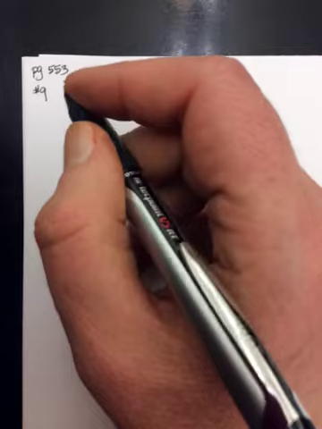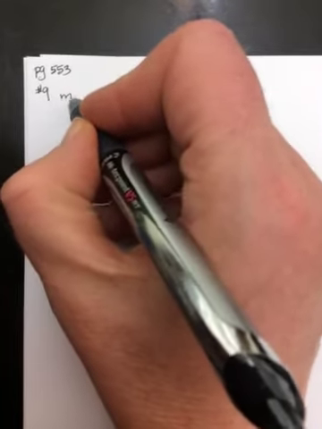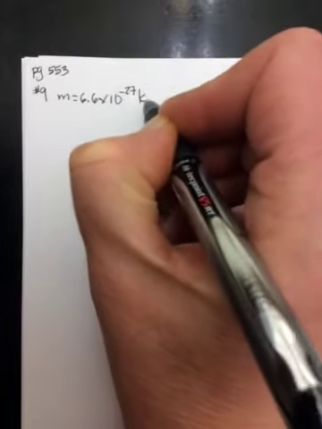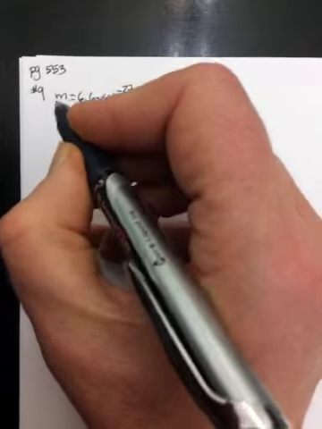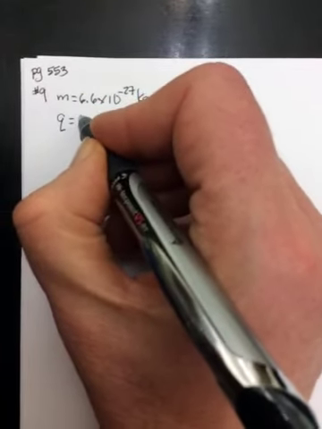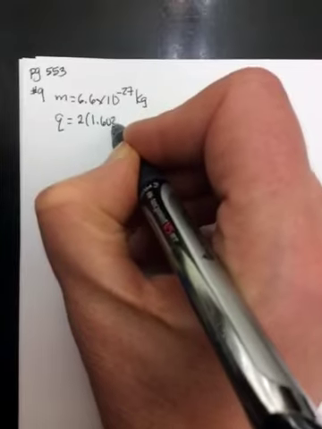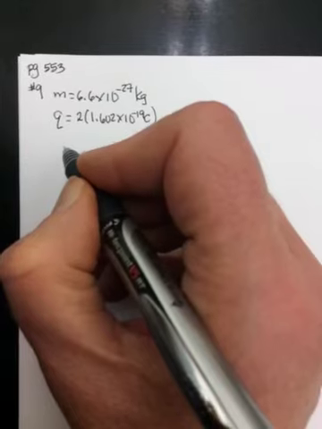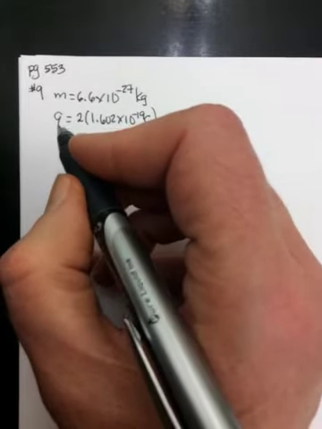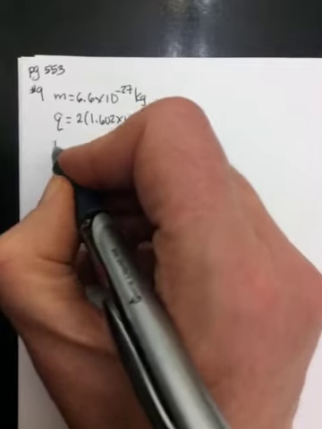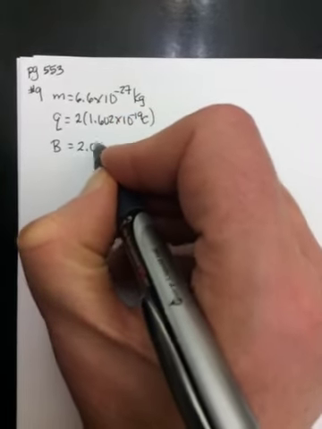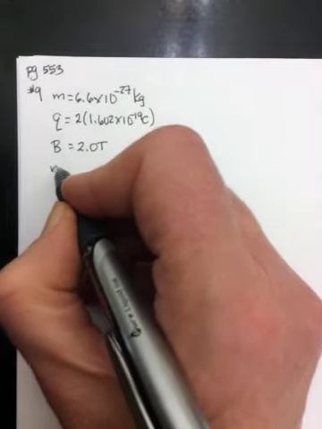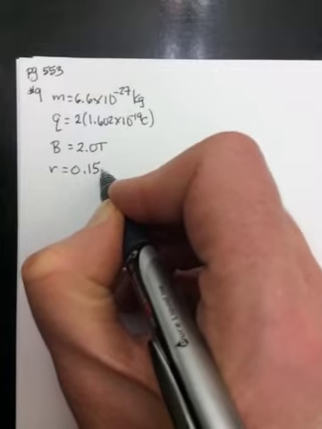An alpha particle has a mass of approximately 6.6 times 10 to the negative 27 kilograms, and bears a double elementary positive charge. So that means Q is 2 times 1.602 times 10 to the negative 19 coulombs. Such a particle is observed to move through a 2 Tesla magnetic field, so B is equal to 2 Teslas, along a path of radius 15 meters. Or I think it's 0.15 meters.